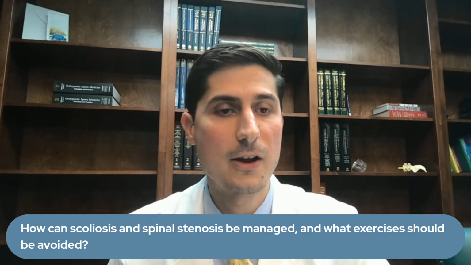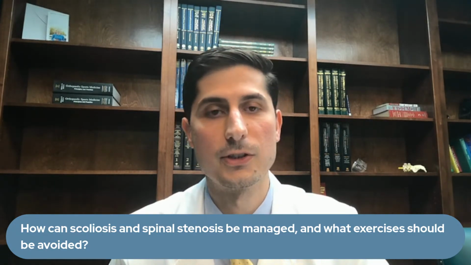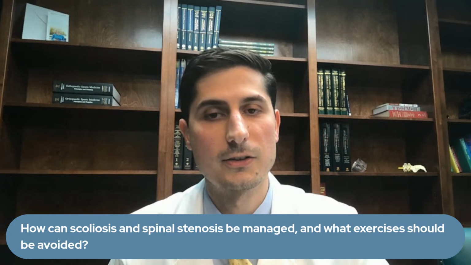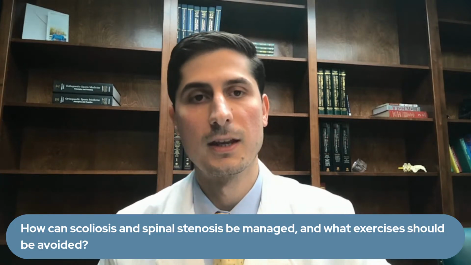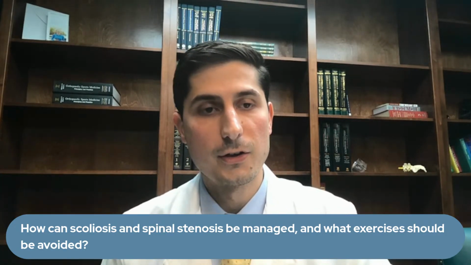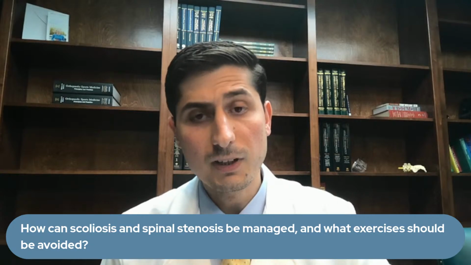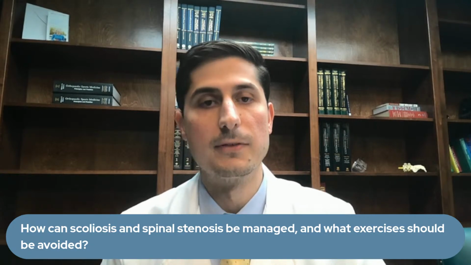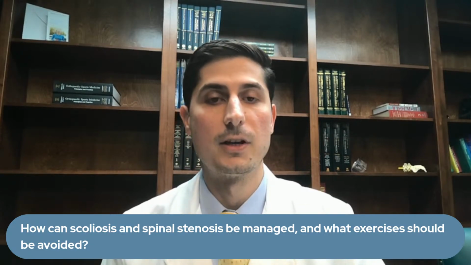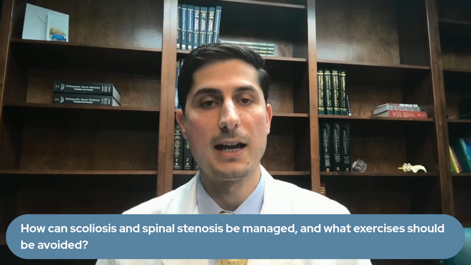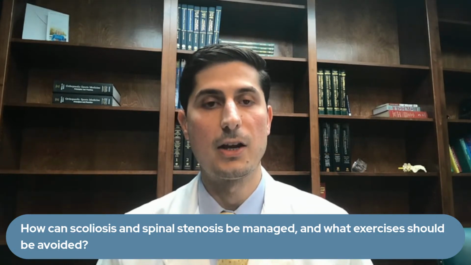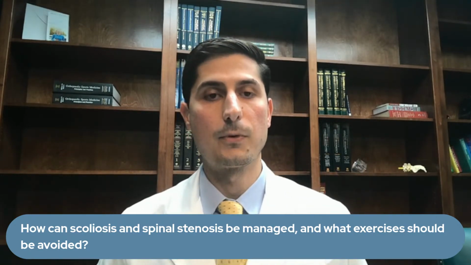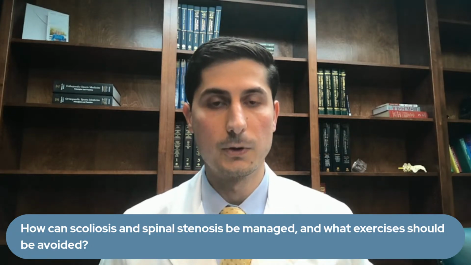Next question we have here is, how can scoliosis and spinal stenosis be managed? And what exercises should be avoided? So this is another great question. Usually we want our patients to be very active. We want our patients to have good muscles in the low back, in the abdomen, because that helps keep our spine upright and supported, okay?